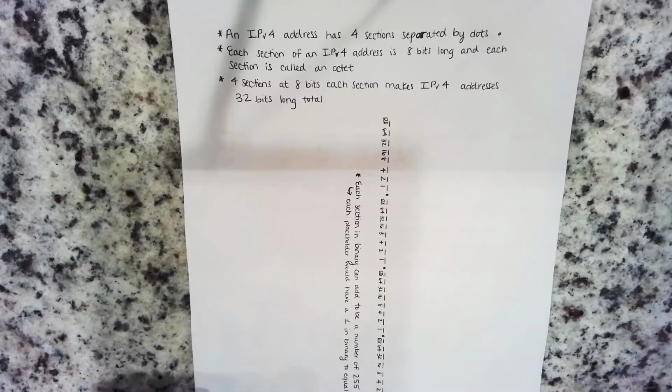So an IP version 4 address, and remember we talked about layer 3 of the OSI model, the network layer, or really it's layer 2 of the TCP/IP model, which is the internet layer. So remember, layer 3 of the OSI model is technically layer 2 of the TCP/IP model called the internet layer, but let's stick with the OSI representation. So layer 3 in the OSI model is the network layer. The network layer is concerned with IP addressing. So you either have IP version 4 addresses or IP version 6 addresses.